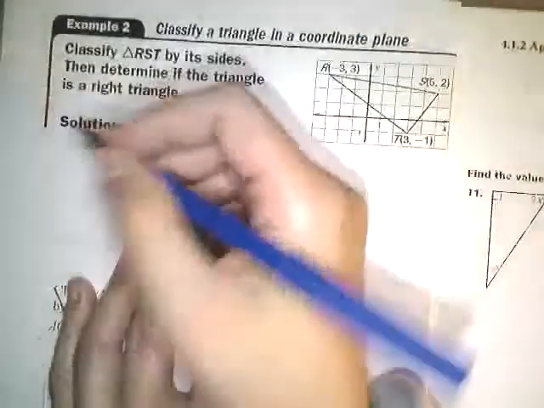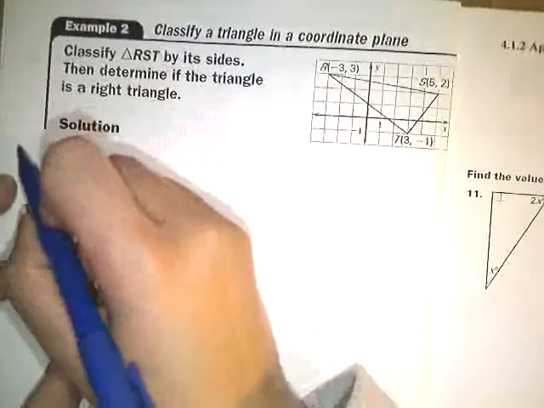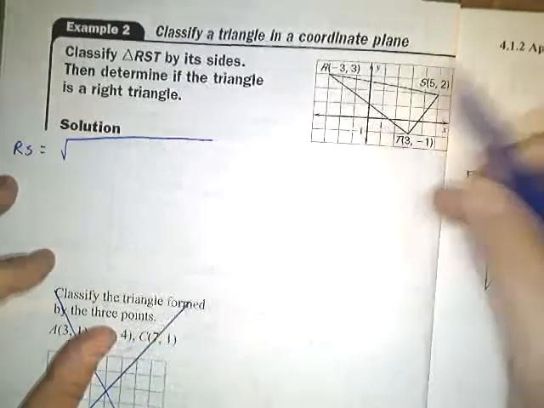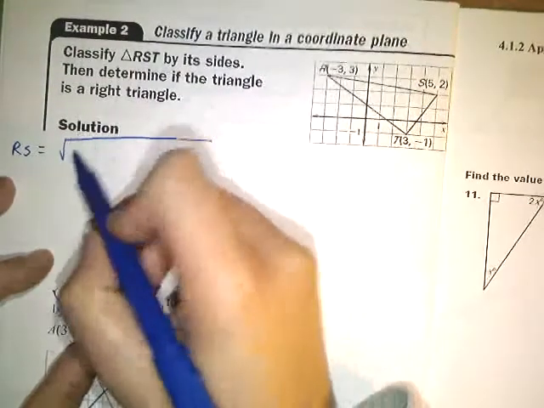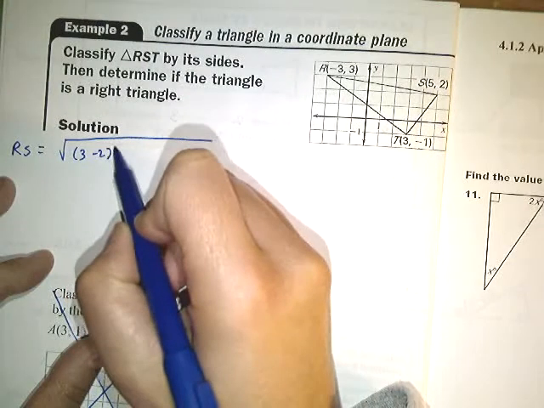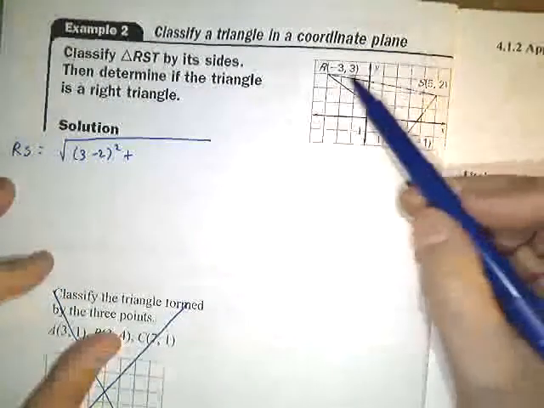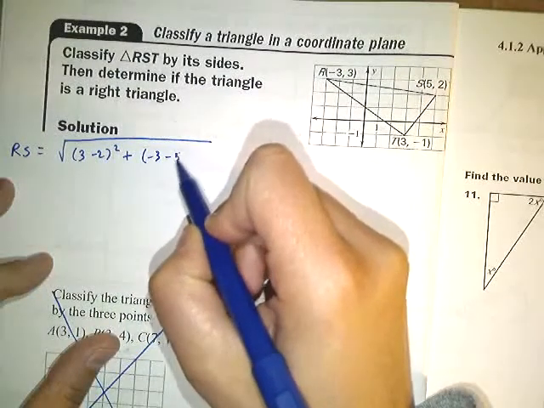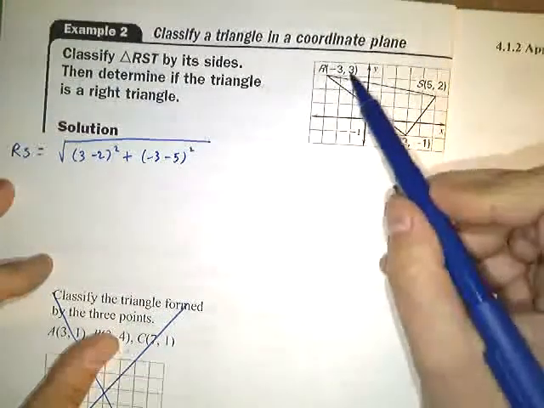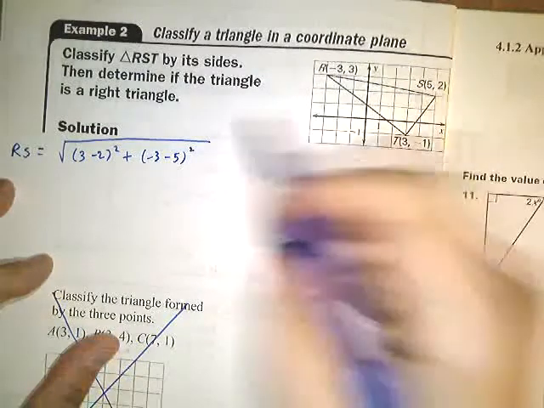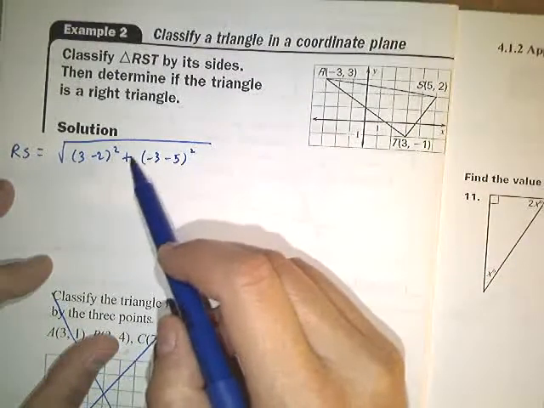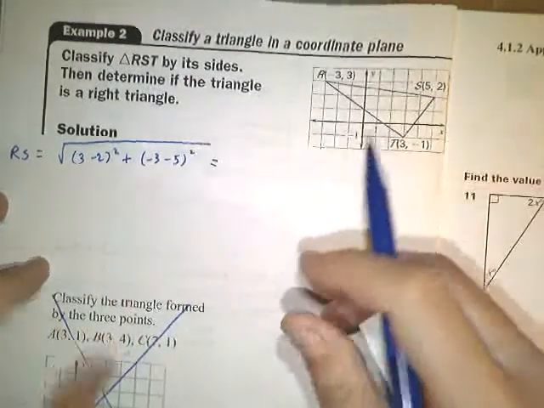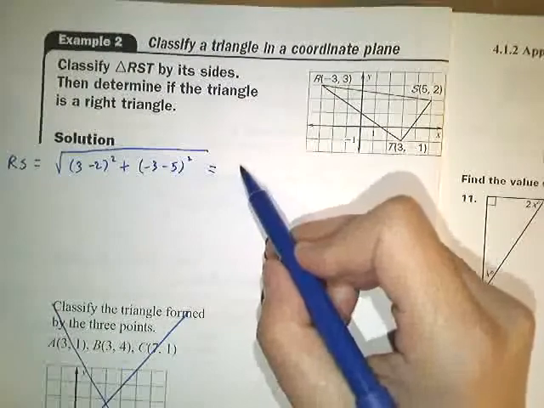The distance formula says that if I subtract the y values, so 3 minus 2, and square it, and then subtract the x values, negative 3 minus 5, in the same order that I did the y's, left, right, and then square it. And if I add those two together and take the square root, I can find the distance between those two coordinate points. So let's see.